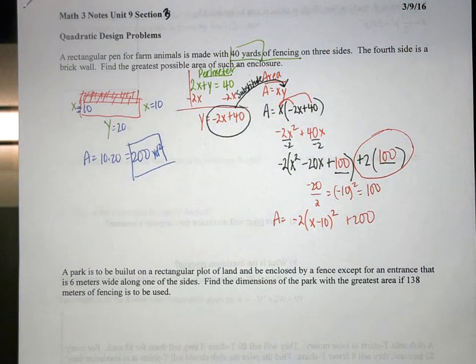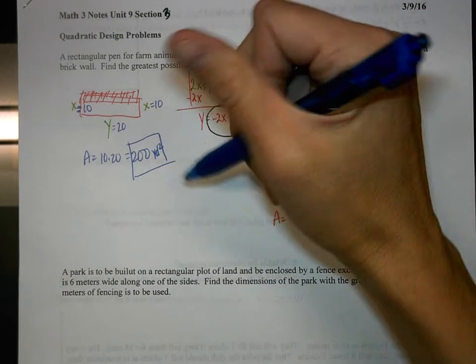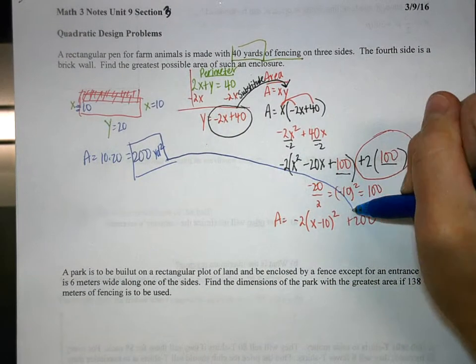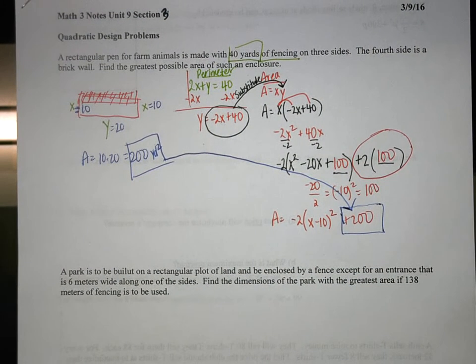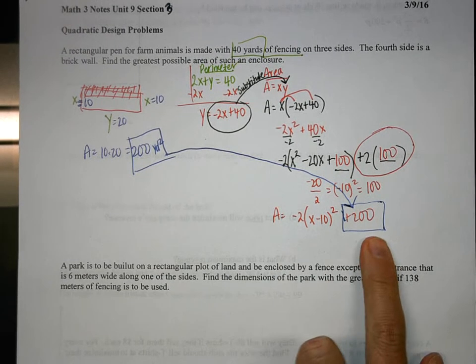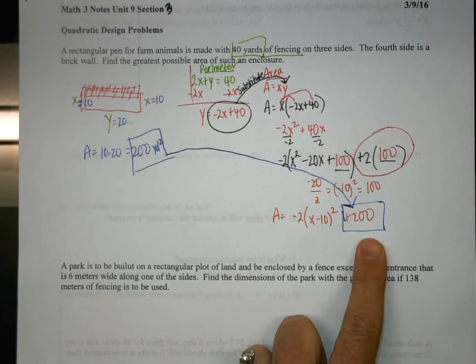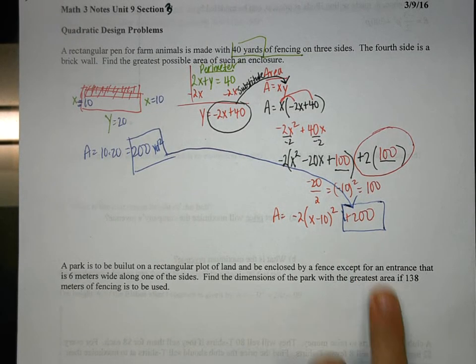Now what I want you to notice is this 200 and this 200 in your equation are the same. So you actually don't have to plug stuff back in like I did. Your maximum area will always be this value here, which is the y of your parabola.